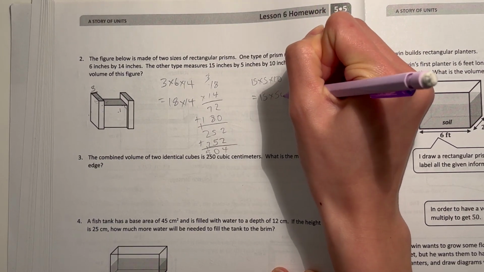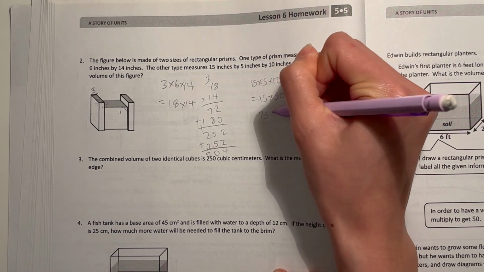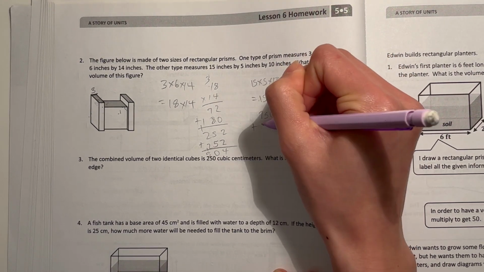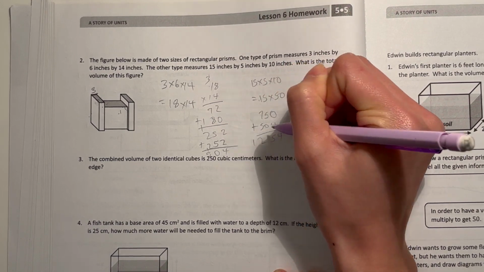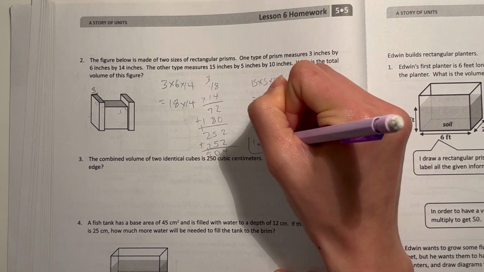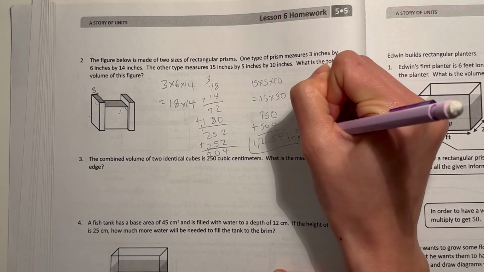Now the other figure, 15 times 5 times 10, 15 times 50, so that's the same as 15 times 5, which is 75. Add a 0 at the end. Now add the 504, 1,254 inches cubed.